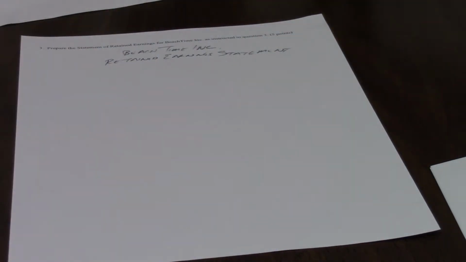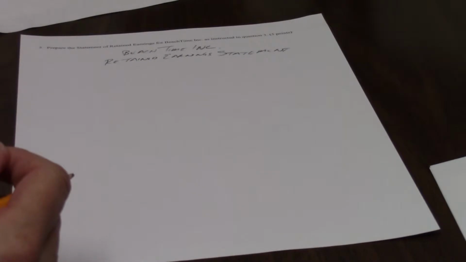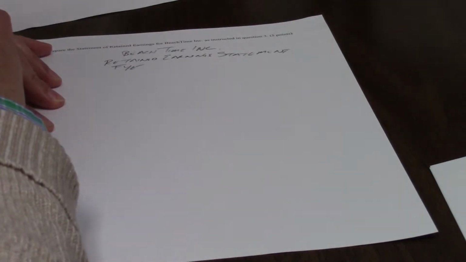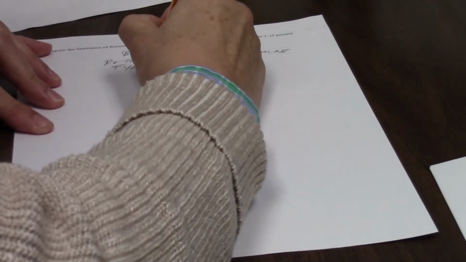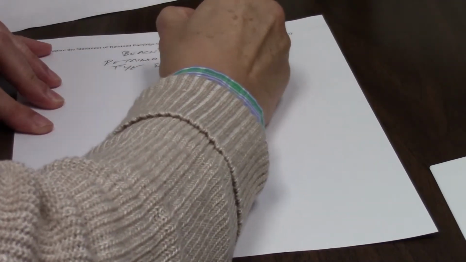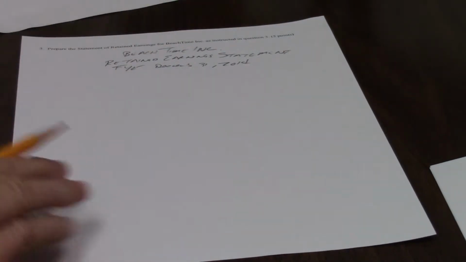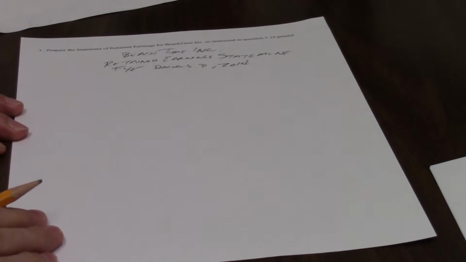And another very important item is to know what period, right? What are we looking at, right? Because every year is going to have one of these, or possibly every quarter. So what are we looking at? Well, we're looking at for the year ended December 31, 2014. All right, so there's a point right there. Don't leave things blank.